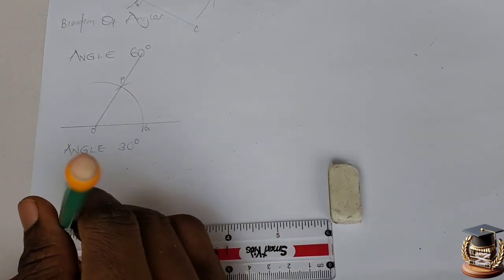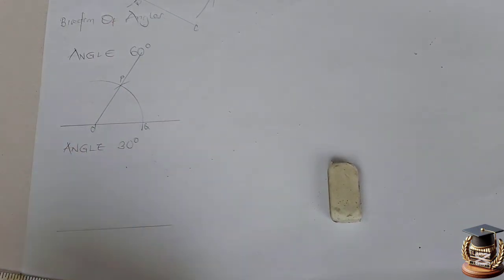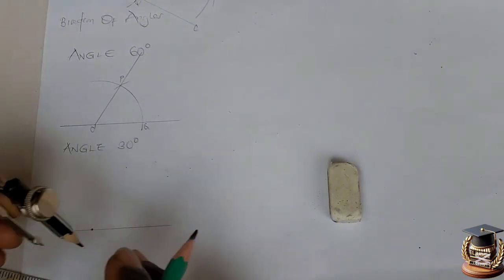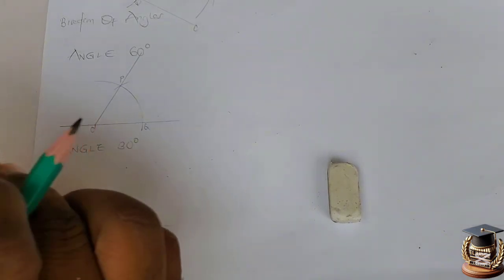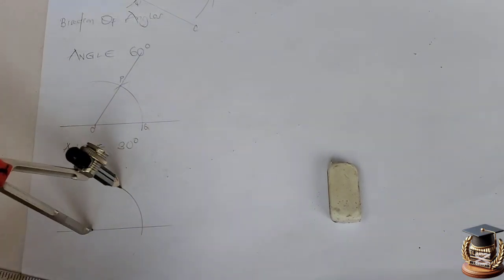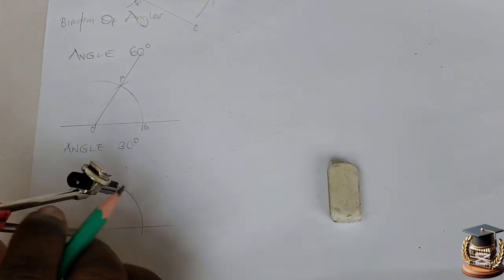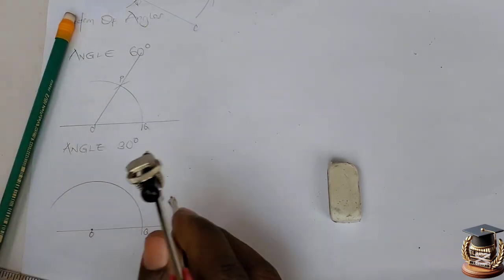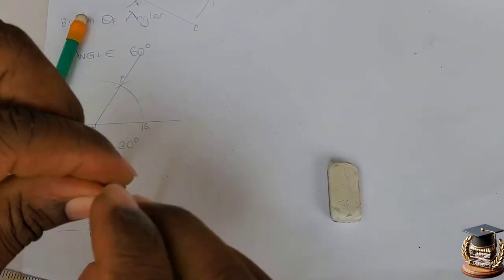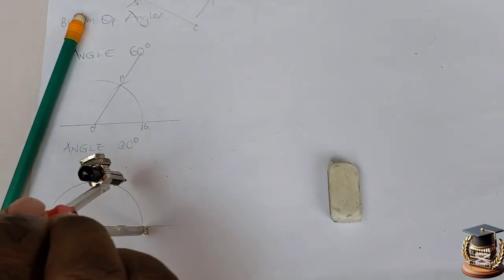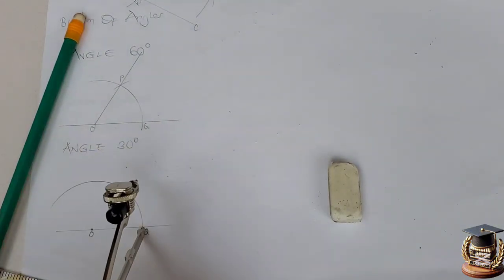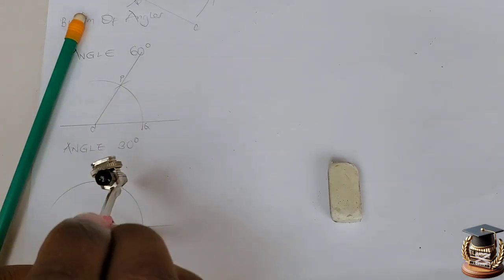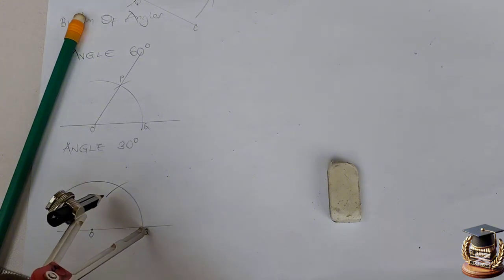So you draw a line with center O. Let's say this is my point O. Draw a semicircle with this center O, from P or Q. You take from this point, you cut an arc. This arc that you have cut is angle 60 degrees. We have said it before, this angle 60 degrees.